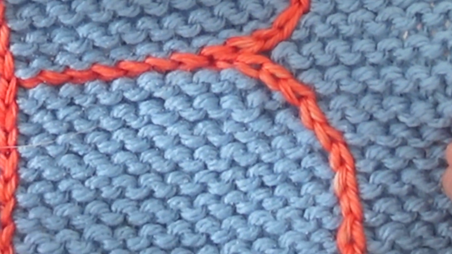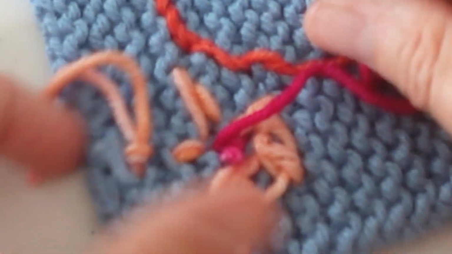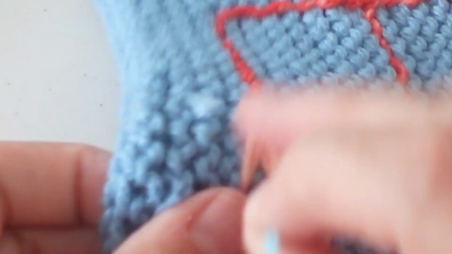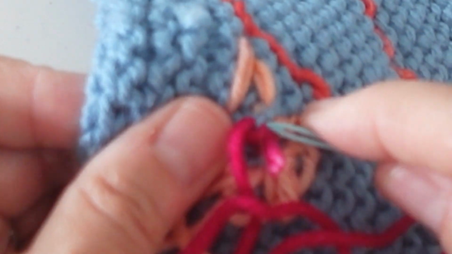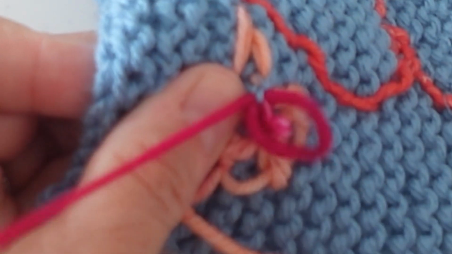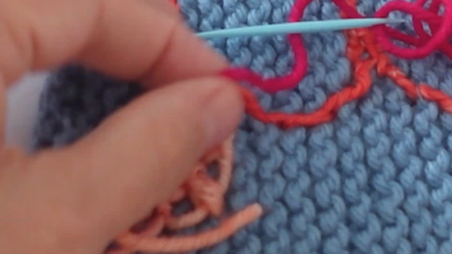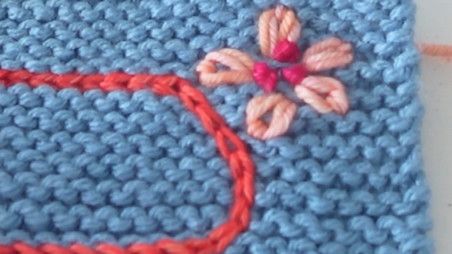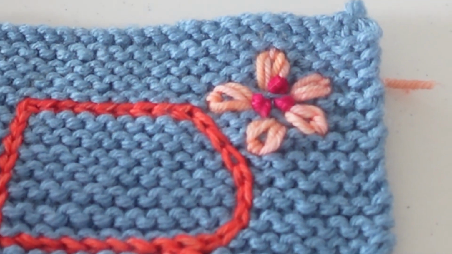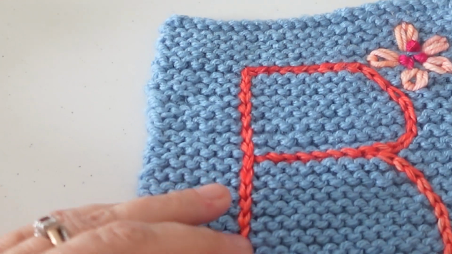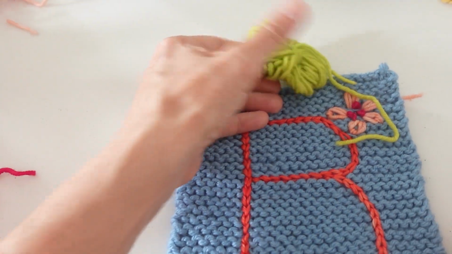pulling through. So now we've turned it over, and I'm going to tie off the yarn using a 3-stage tie off and cut it fairly short. Again, these are not holding the piece together. So there we have a little simple flower using lazy daisy chains and French knots.